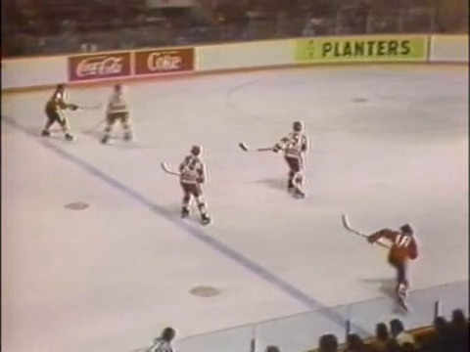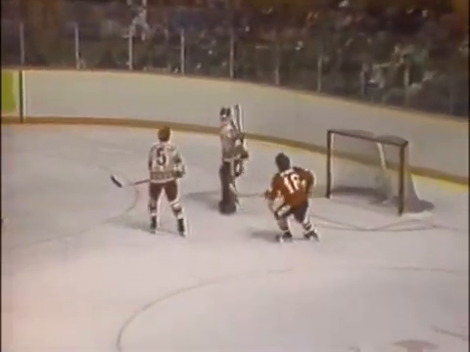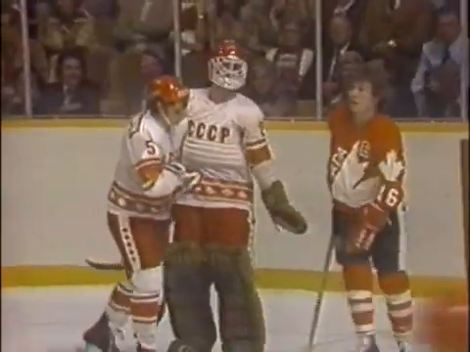And Vasiliev is there for the Soviets. Vasiliev, long pass to Maltsev. And Potvin got a piece of him, but Maltsev saw him coming. Back comes Barber on the left side. Clark breaking for the goal. Tretiak gloves it with Bobby Clark right at his doorstep.